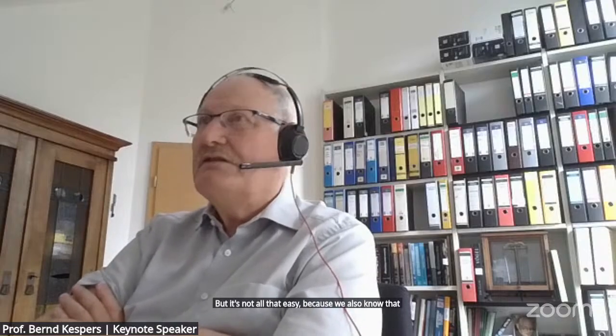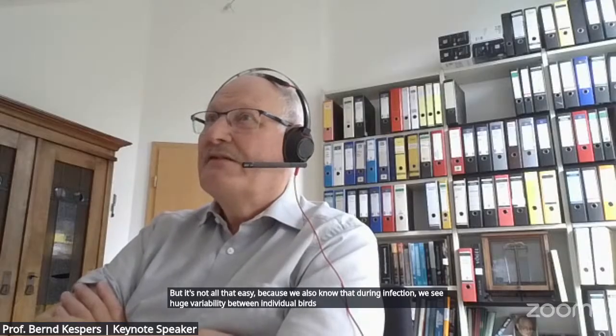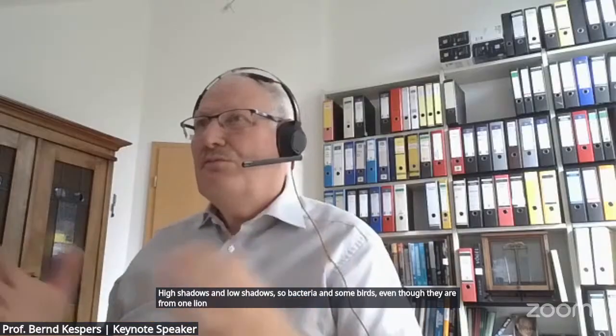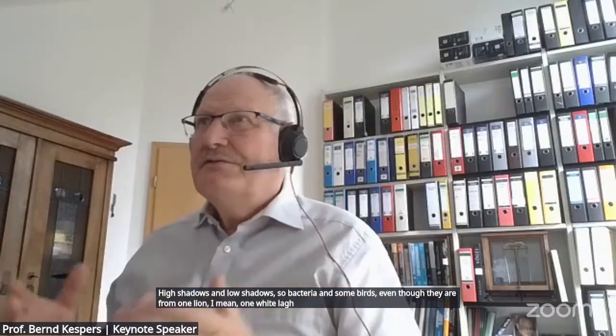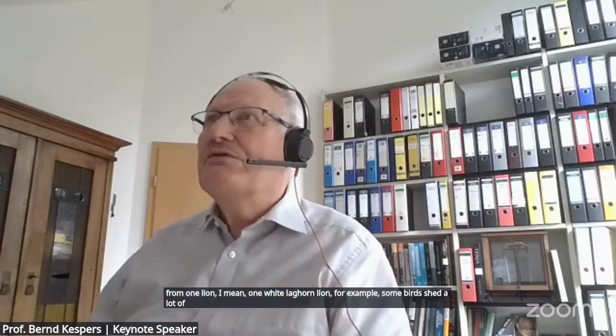But it's not all that easy, because we also know that during infection we see huge variability between individual birds. So in case of salmonella, we see high shedders and low shedders. So bacteria in some birds, even though they are from one line, I mean, one white leghorn line, for example, some birds shed a lot of bacteria, others can control it much better.